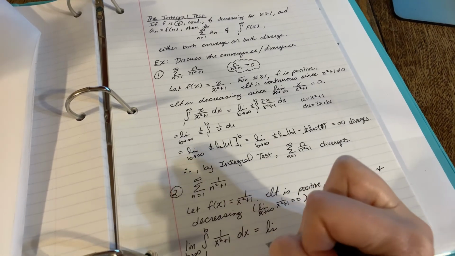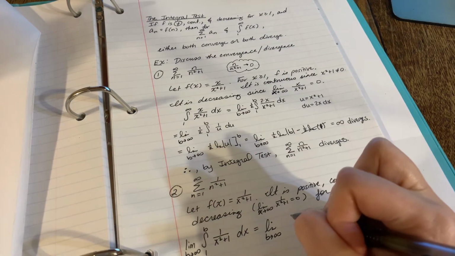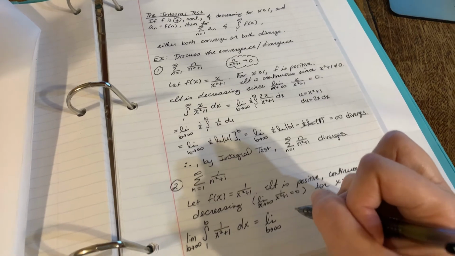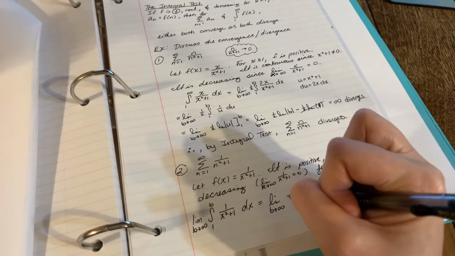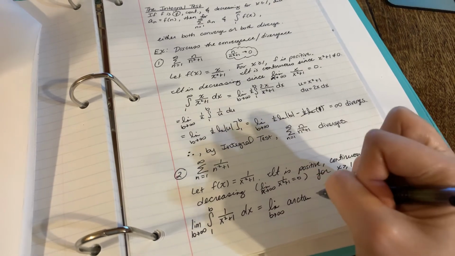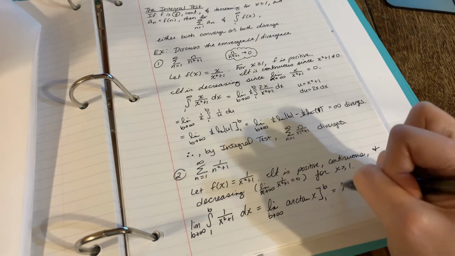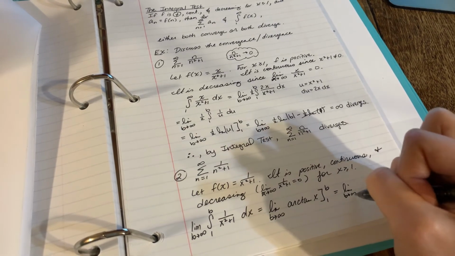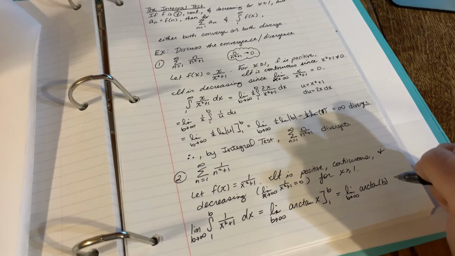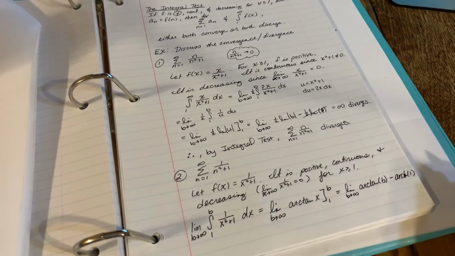Equals the limit as b goes to infinity of, what is that? Oh, that's arctangent. Equals the limit as b goes to infinity of arctangent of b minus arctangent of 1.